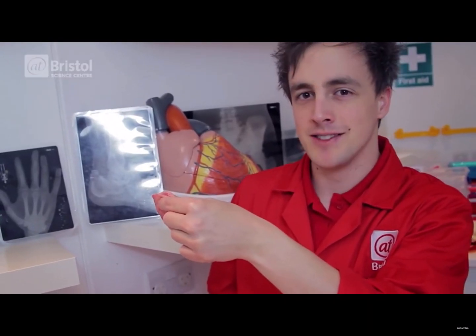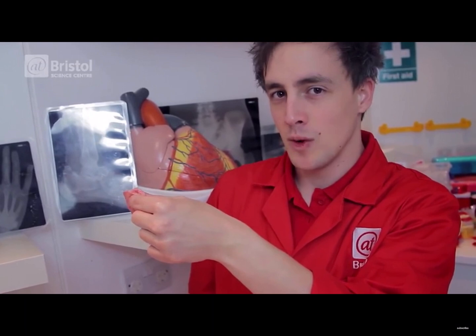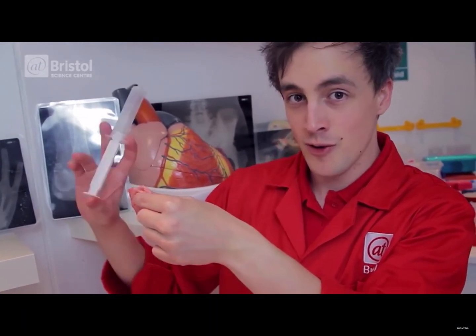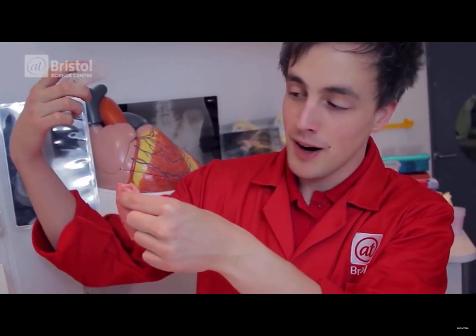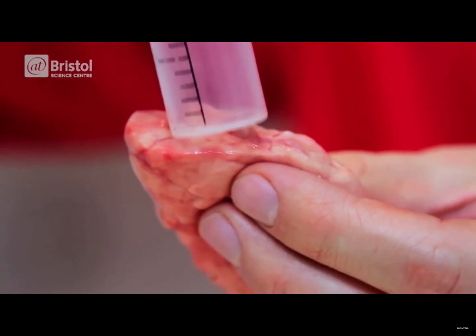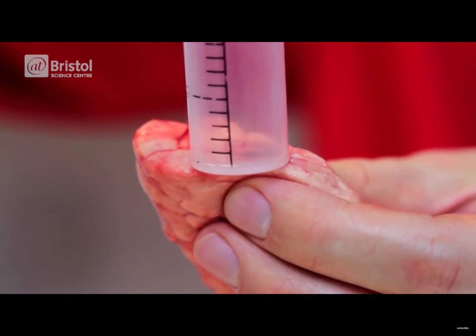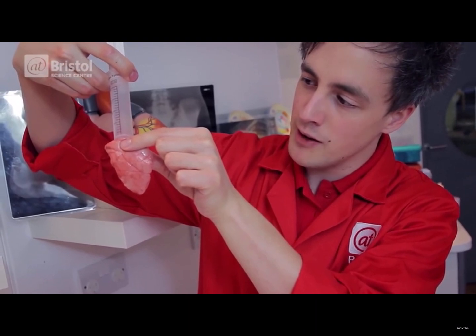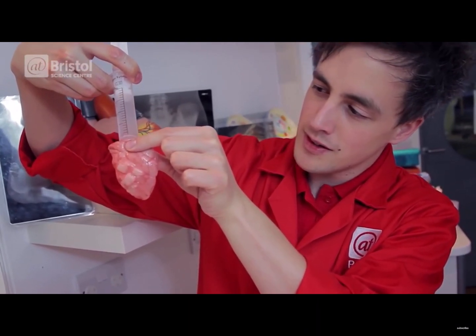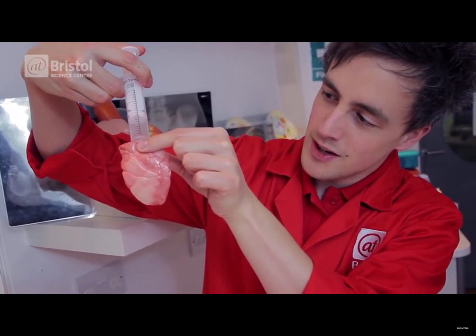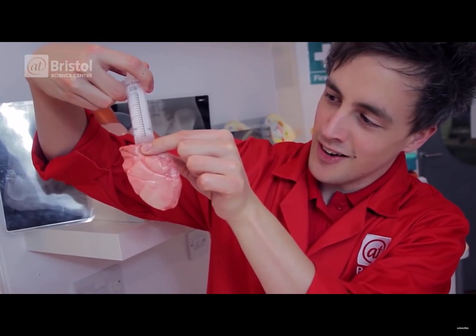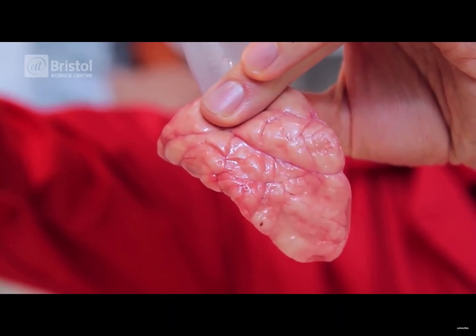So what actually happens to the lungs when it inflates? Well, to show you guys this, I have a syringe full of air. I'm going to place this into the top of one of those bronchiole tubes. And if I push down, we can see the lungs inflate.